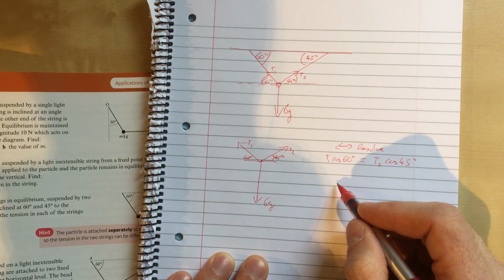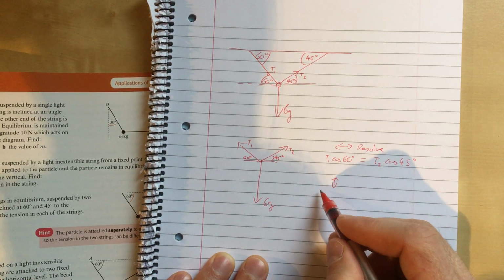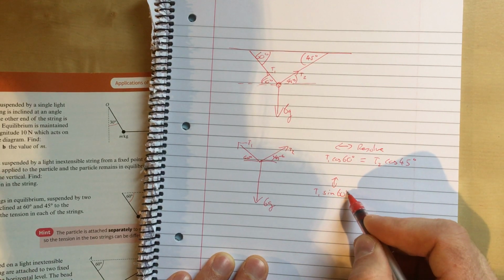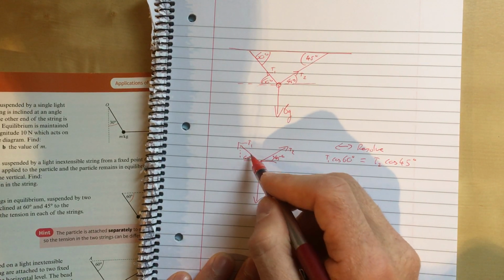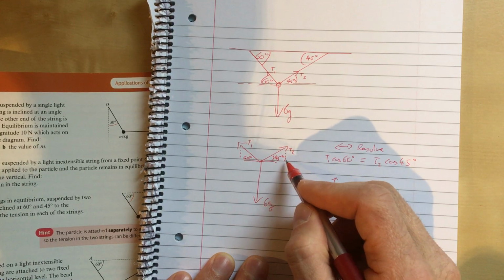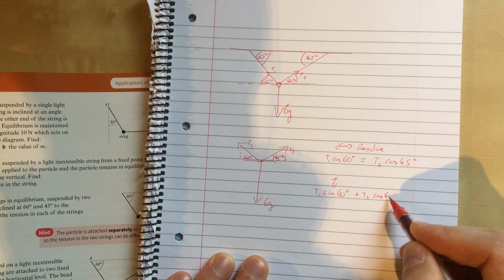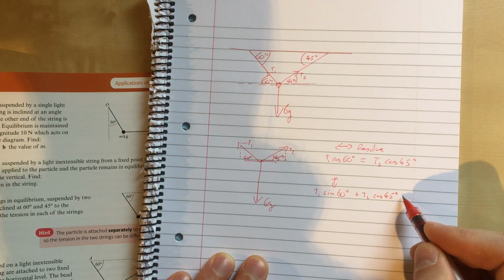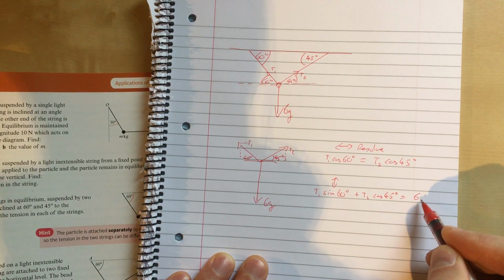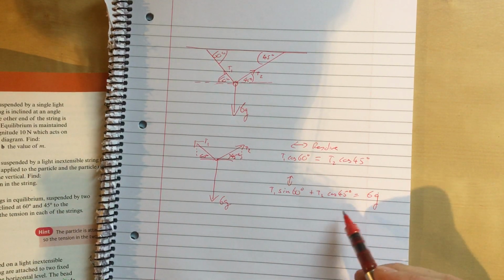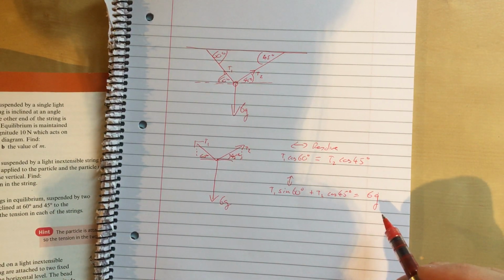And then vertically, pulling upwards, I've got T1 sine 60 degrees. That's the vertical component of this force. The vertical component of this force is T2 cos 45 degrees. And that is equal to 6G newtons pulling downwards. And then we've got two equations for two unknowns, T1 and T2, and we should be able to solve from there.